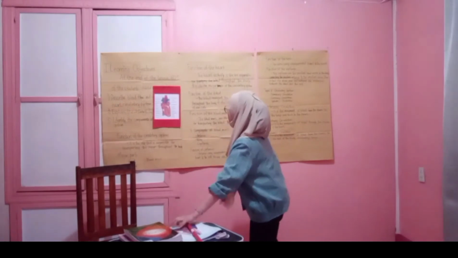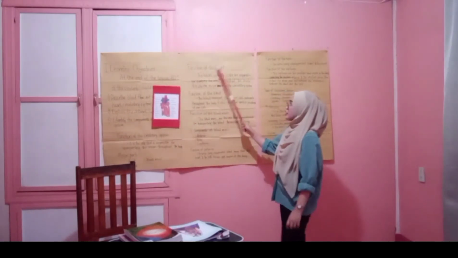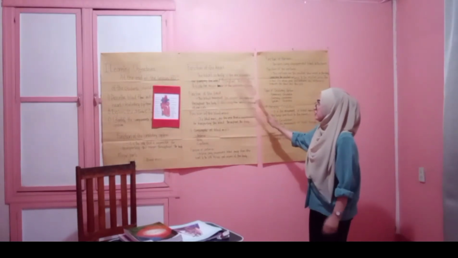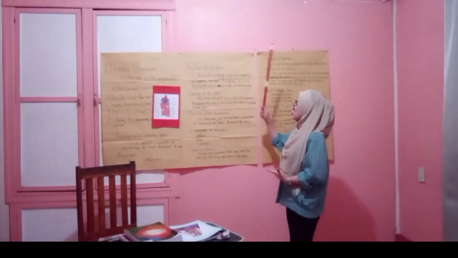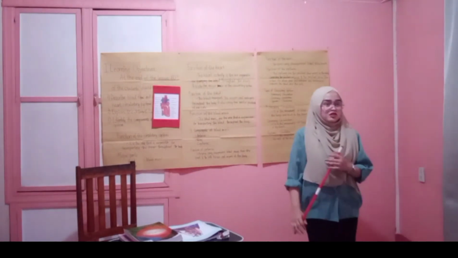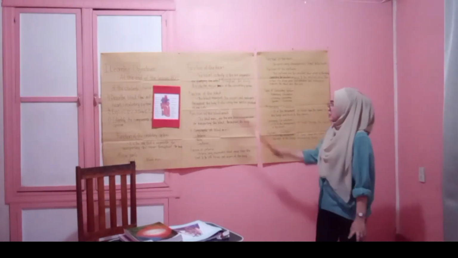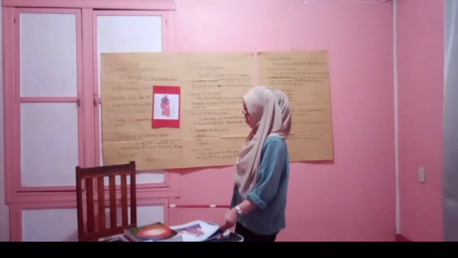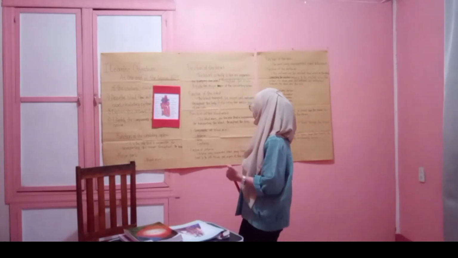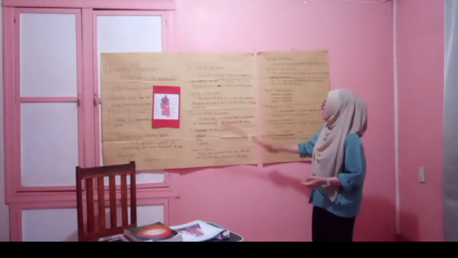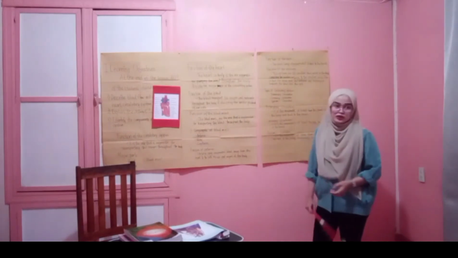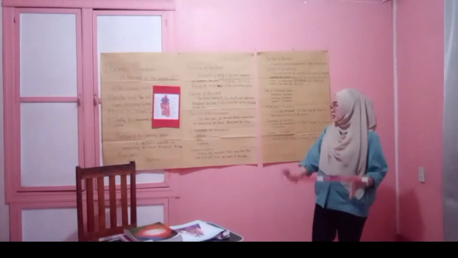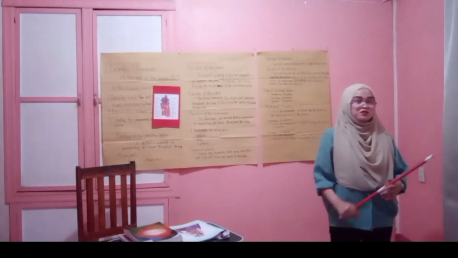This is the heart. The function of the heart is to pump the blood throughout the body, and it is also the major part of the circulatory system. What about the blood? Yes, Fatima. Okay, the function of the blood is to transport the oxygen and nutrients throughout the body. It also carries the waste products of the cells.